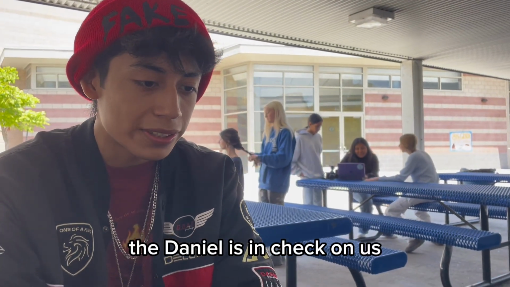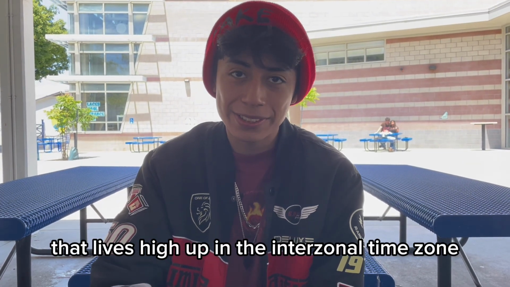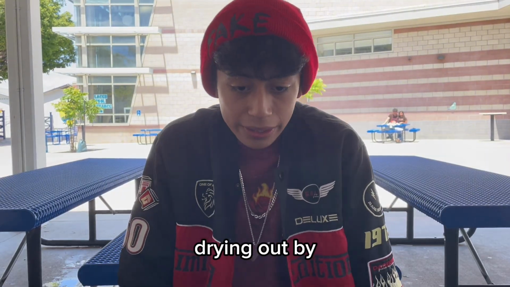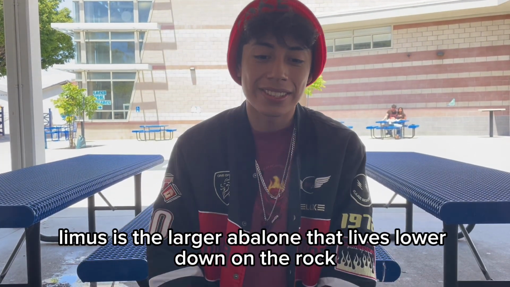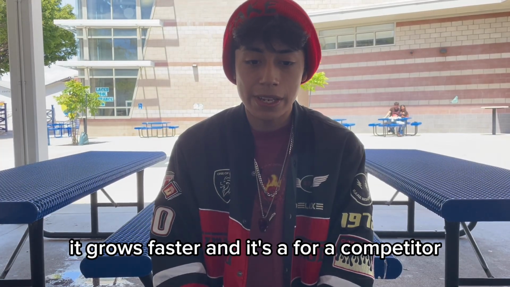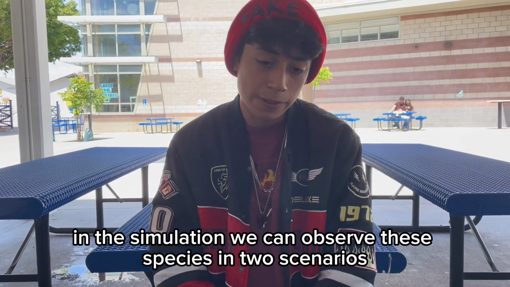Chthamalus and Balanus. Chthamalus is a small barnacle that lives high up in the intertidal zone. It has high tolerance for desiccation, drying out. Balanus is the larger barnacle that lives lower down on the rock. It grows faster and it's a stronger competitor. In the simulation, we can observe these species in two scenarios.